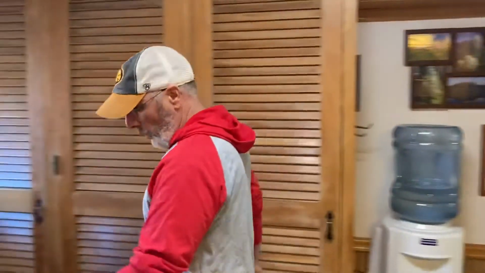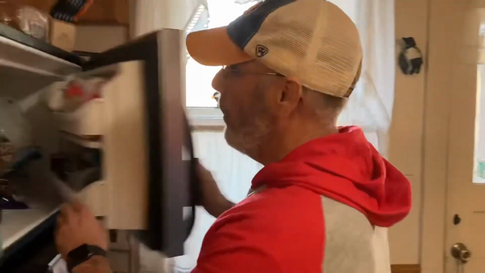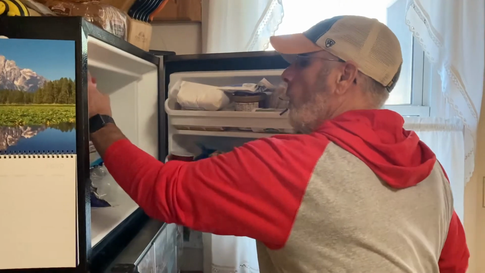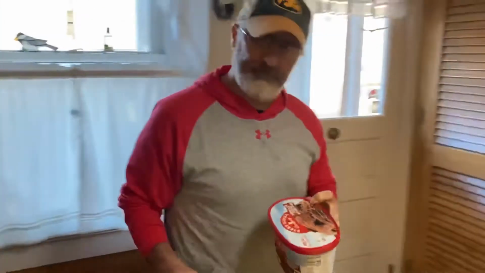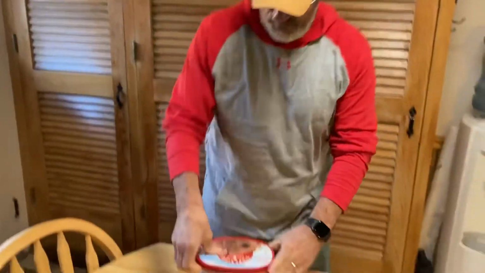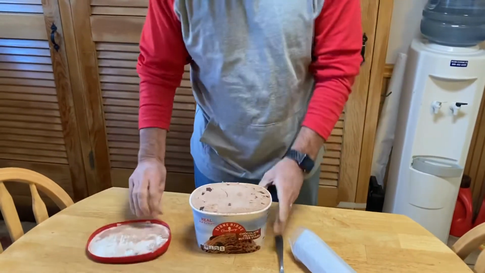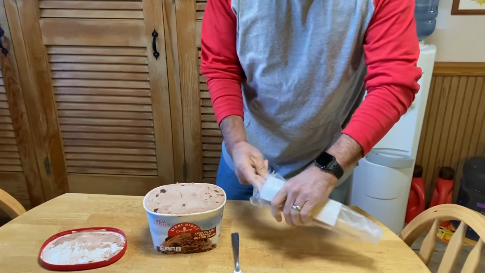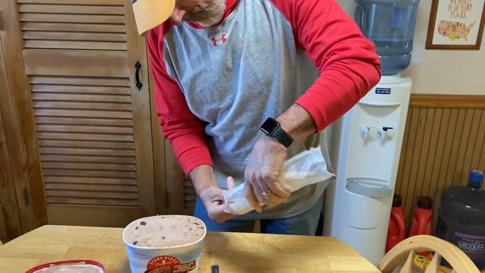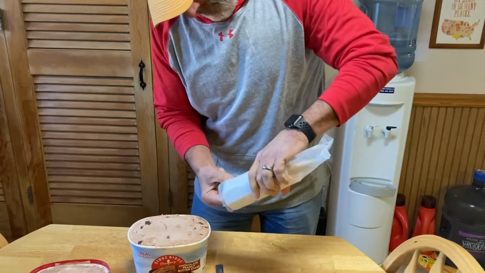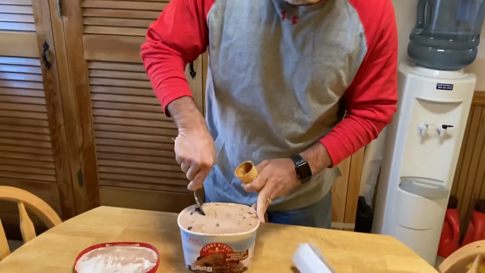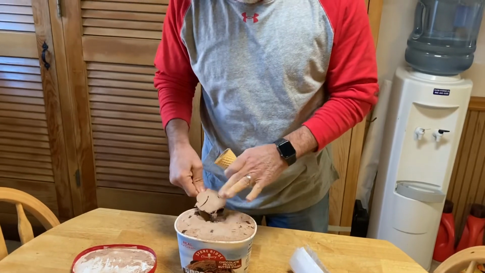Donnie walks into the kitchen. Donnie opens the freezer. He takes out some ice cream. What are you doing? Don't mind me. Just don't mind me. He sets the ice cream on the table. He opens up the ice cream. Donnie tries to take out an ice cream cone from the package. He pulls. Are you going to do this all day? I haven't decided yet. He puts the spoon into the ice cream.